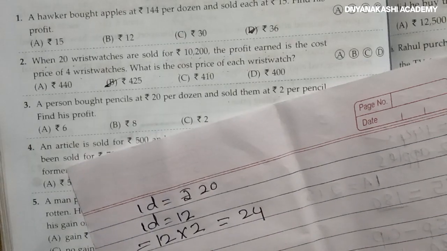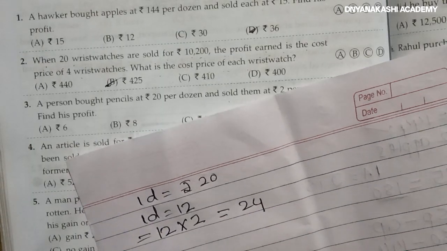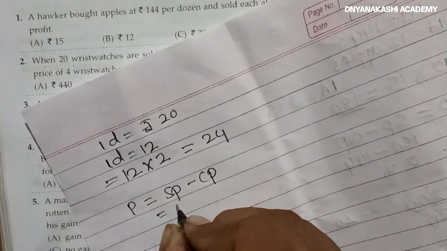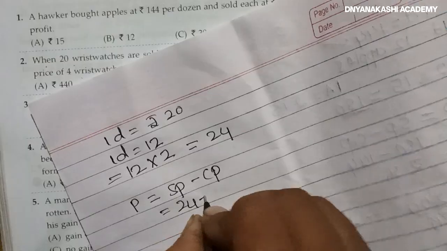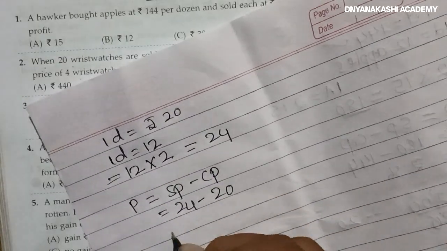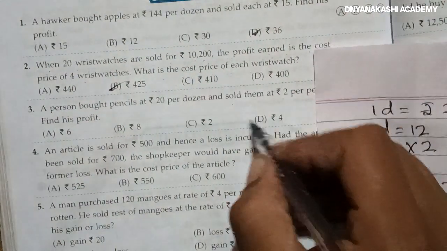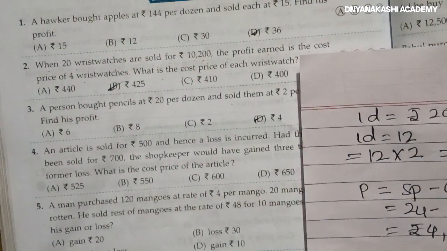Now profit is equal to selling price minus cost price. Selling price how much? 24. Cost price how much? 20. And the profit is 4 rupees. And option D is correct here.